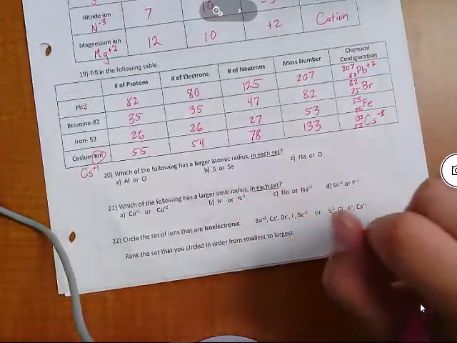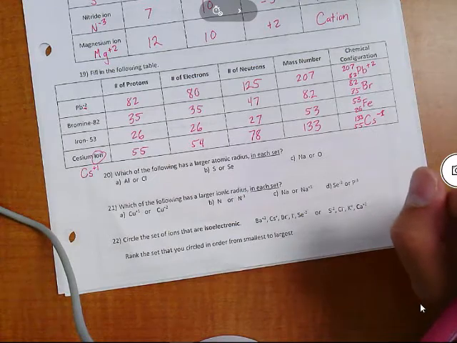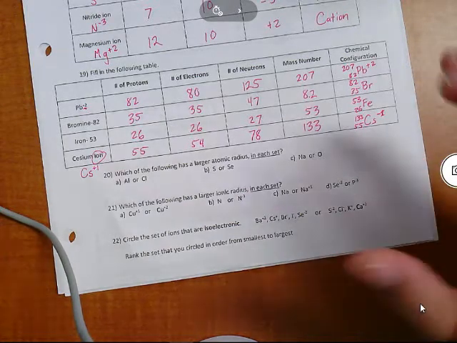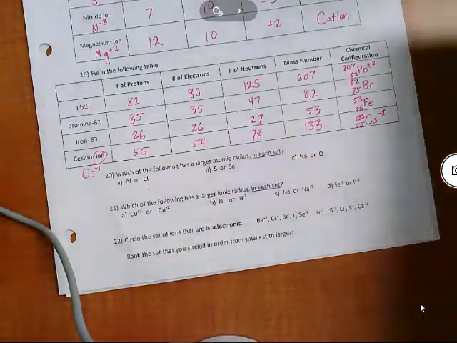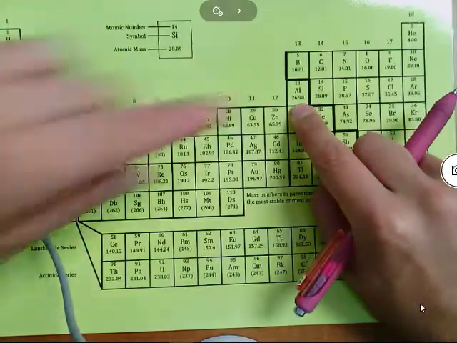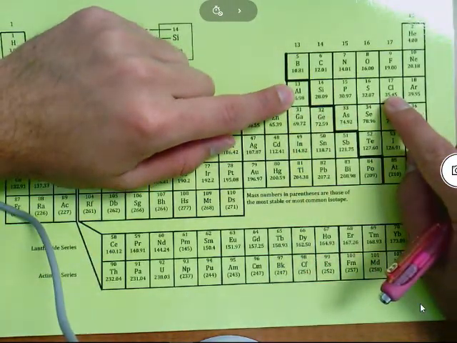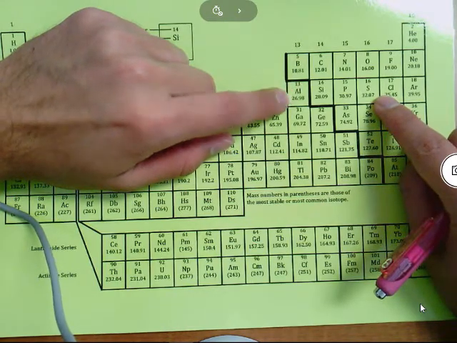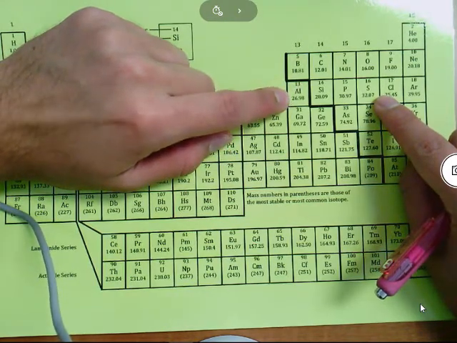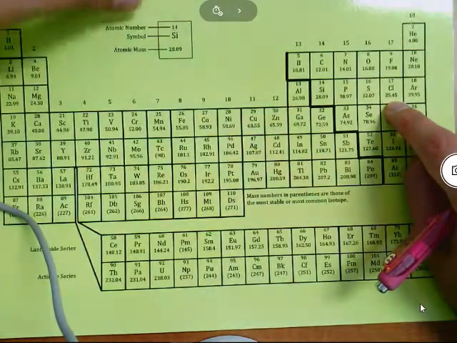Which of the following has a larger atomic radius in each set? So which one is the bigger one? Aluminum or chlorine? Let's go back to our periodic table. Like I said, neon is really small. Chlorine is next to it. Aluminum is further. So aluminum has to be bigger. Chlorine is smaller.